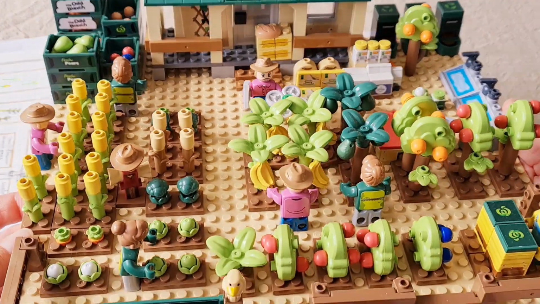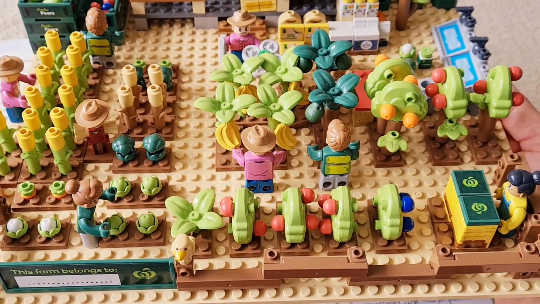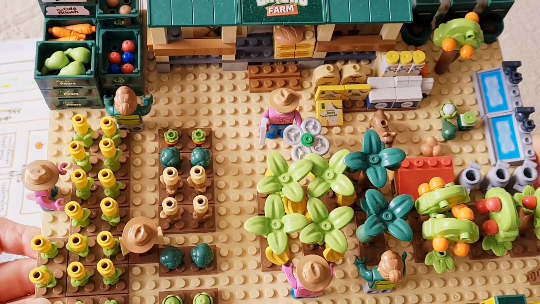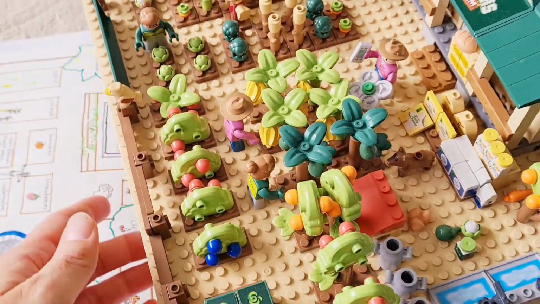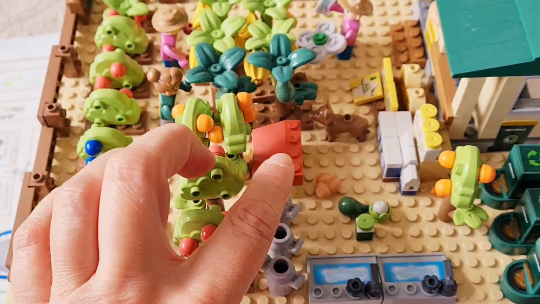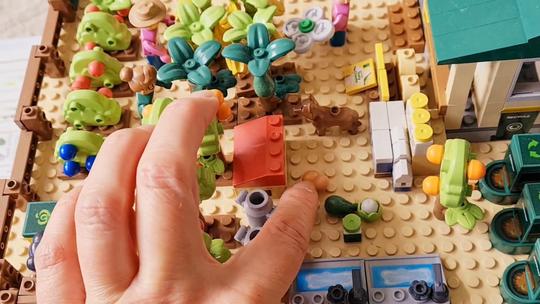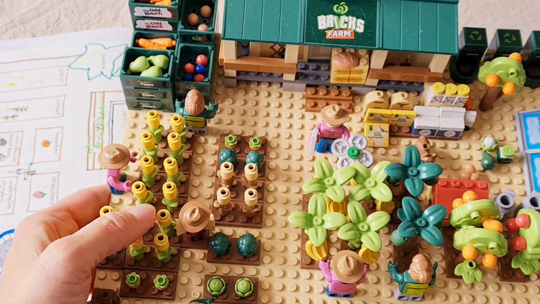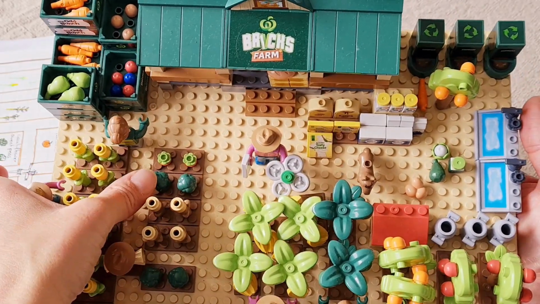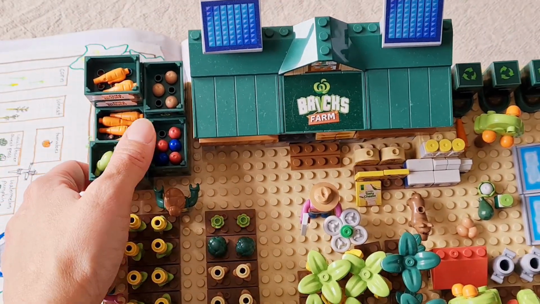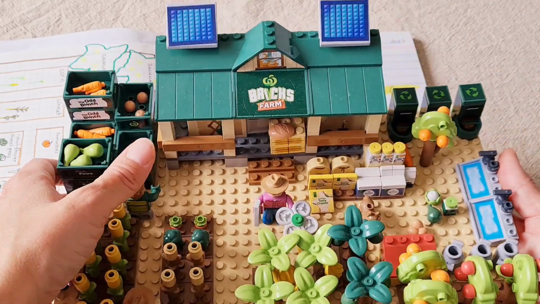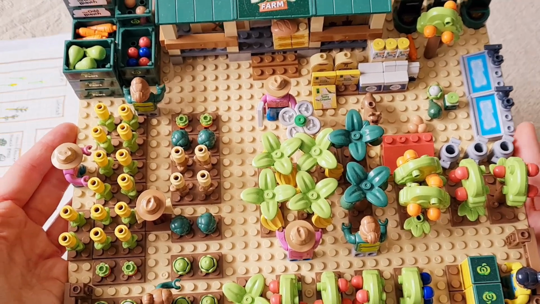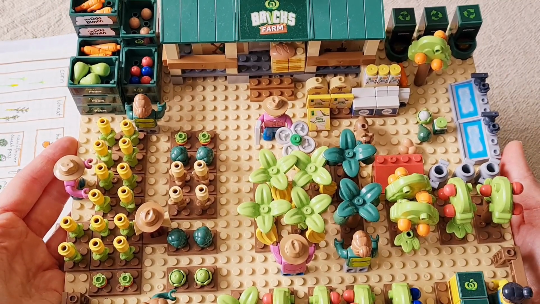So here we have some fruit trees, there's a beehive, there's also a chicken coop over here, there's the chicken coop, there are the eggs, and there's our corn and our wheat, some broccoli, and our fruit vegetable crates over here, and our farmhouse. We use this as an example to design a little farm for ourselves.